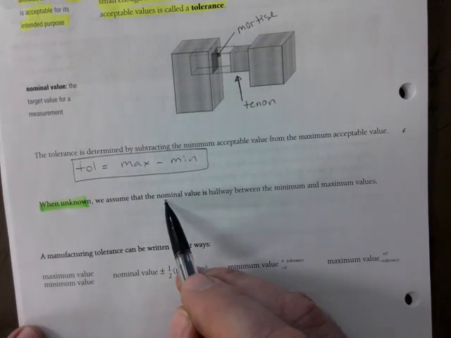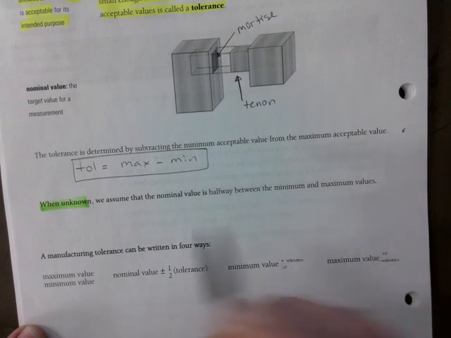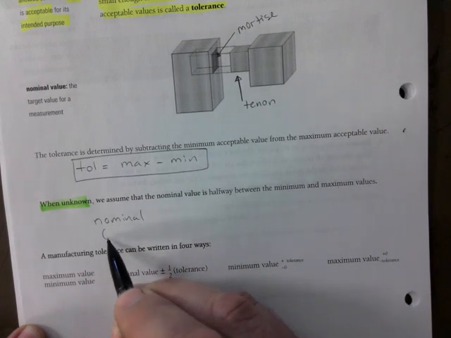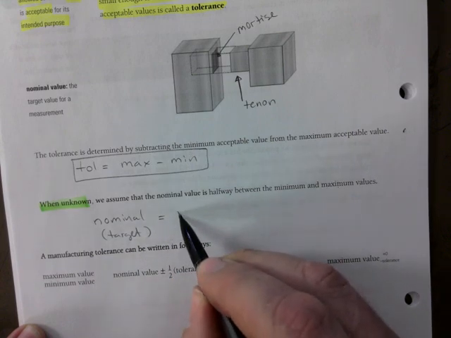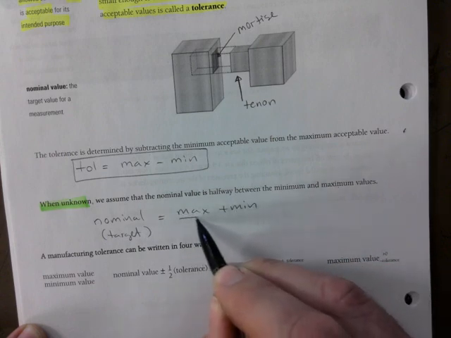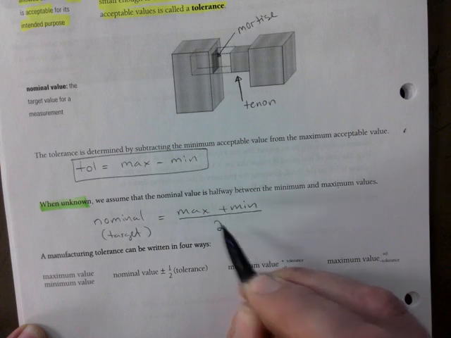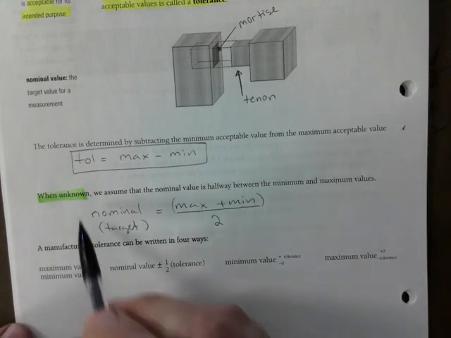We assume that the nominal value is halfway between the minimum and the maximum. So the nominal, this is our target, is going to be max plus min. What are we going to divide it by if we want the average? Two numbers are being added, so we would divide that by 2, right? So we have that formula there. I'm going to box that in.